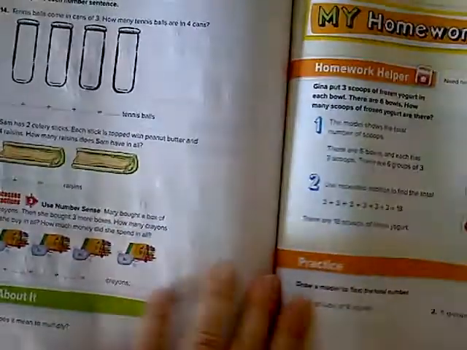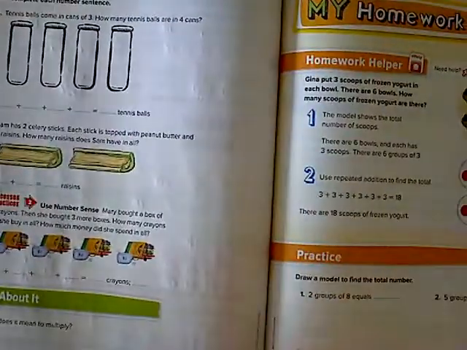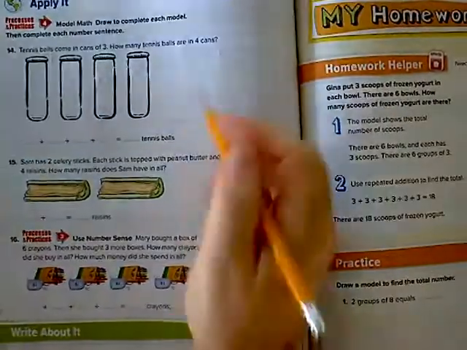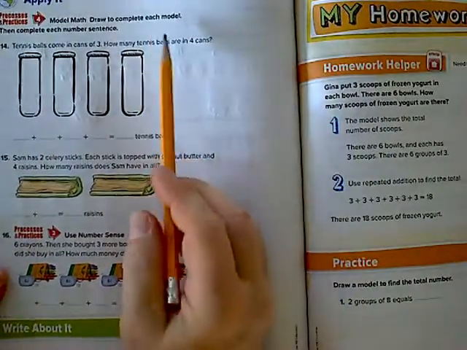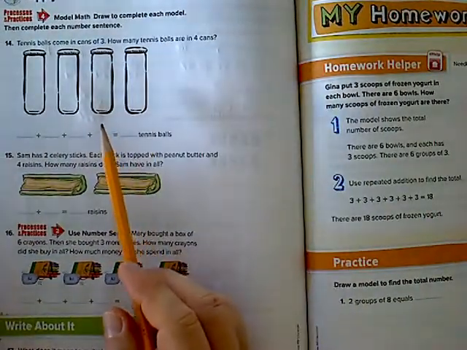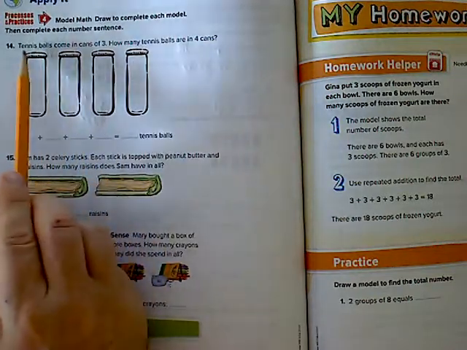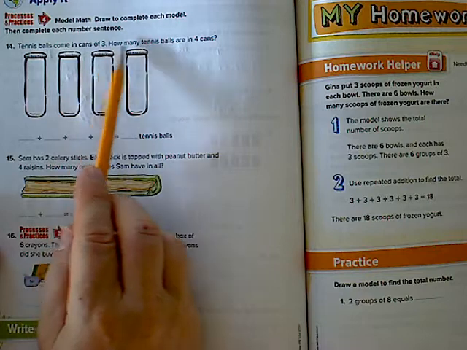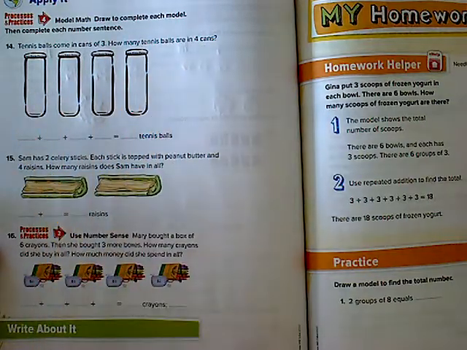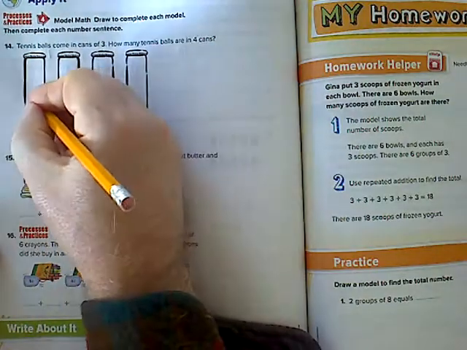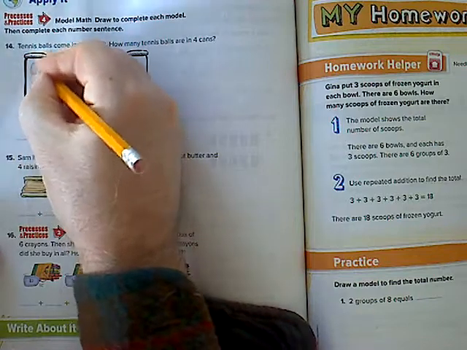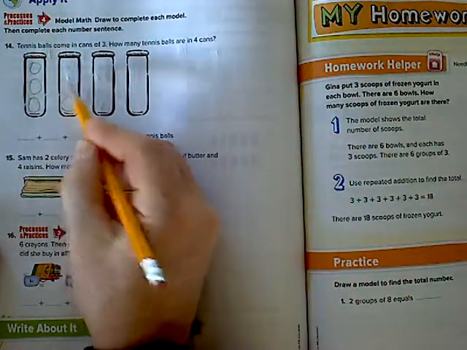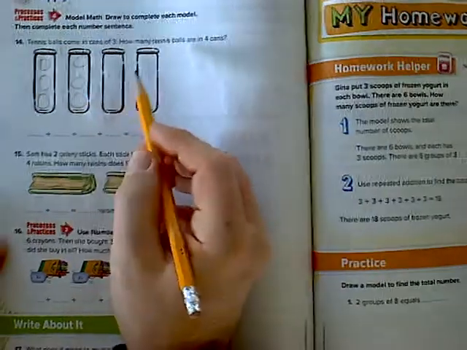Okay, we're going to do a couple more, and then I'm going to give you your assignment. Right here, it says that we're going to draw to complete each model. So watch. Tennis balls come in cans of 3. How many tennis balls are in 4 cans? Well, cans of 3 means there's 1, 2, 3 in every single can.